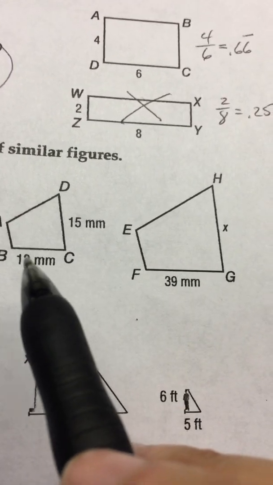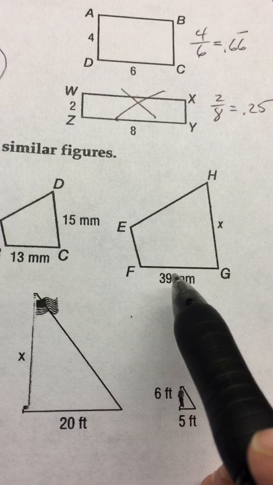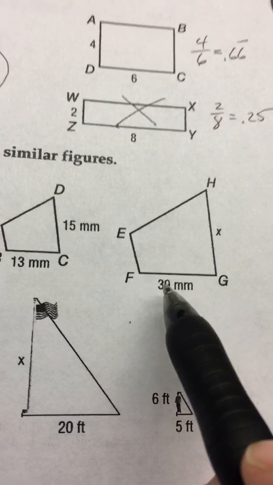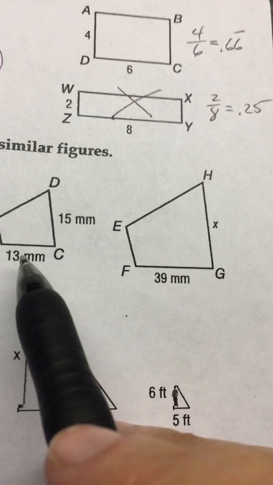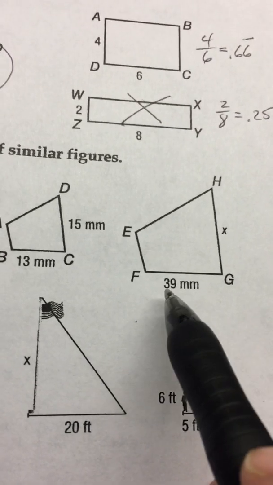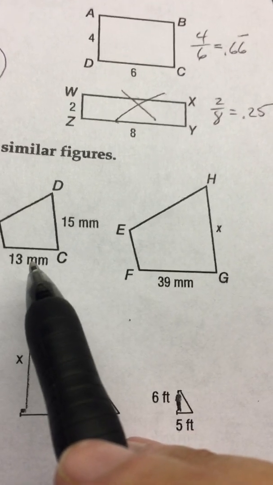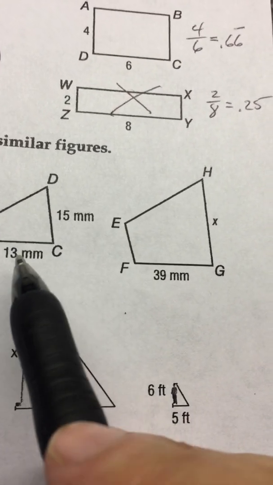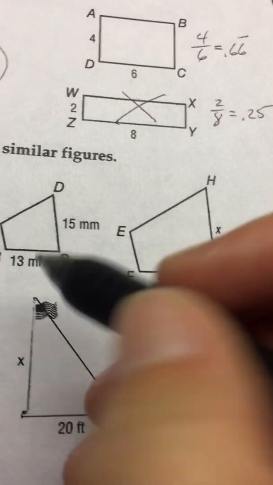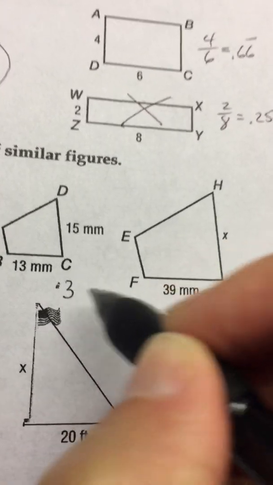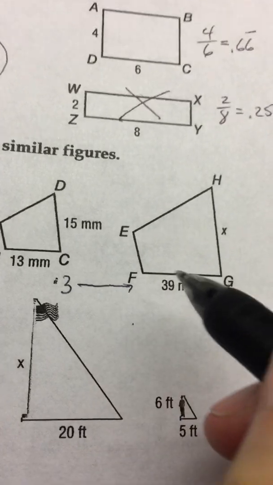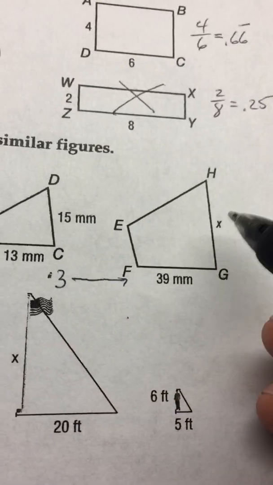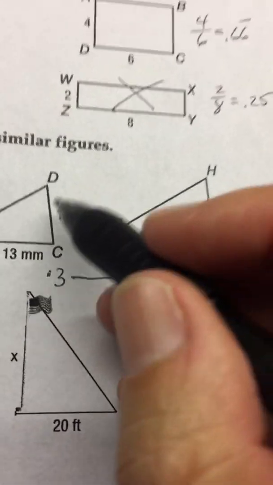Is there some number times 13 that will equal 39? If you're not sure, take 39 and divide it by 13 and see what they multiply by. If you do 39 divided by 13, you find out that it equals 3. So now check it. 13 times 3, do you get 39? Yes. So this is times 3 will give me this number. So I'm looking for this side. Is this the corresponding one? And I know what it is.